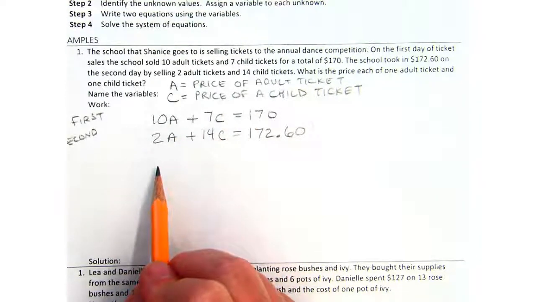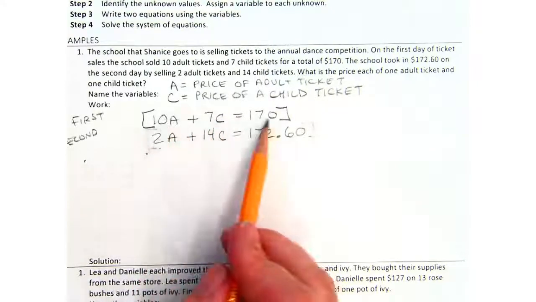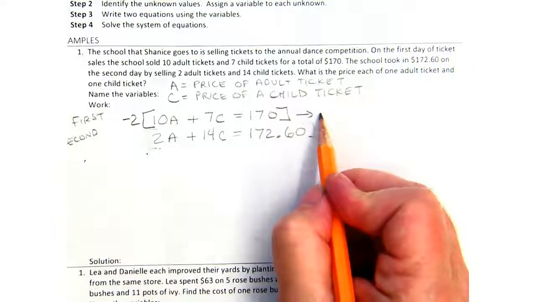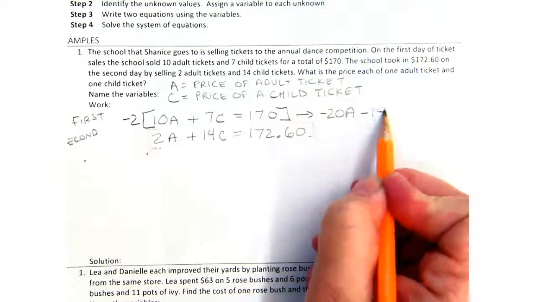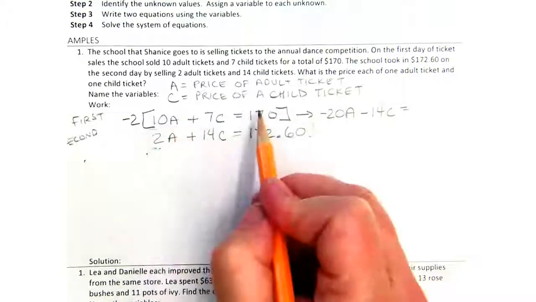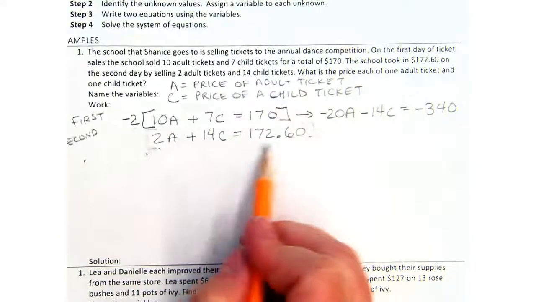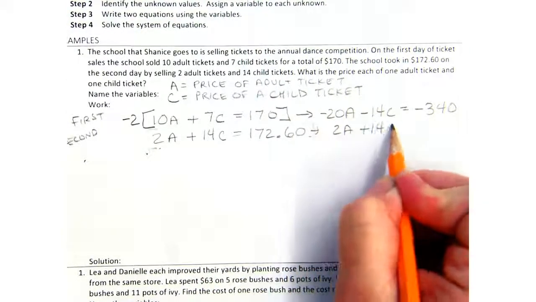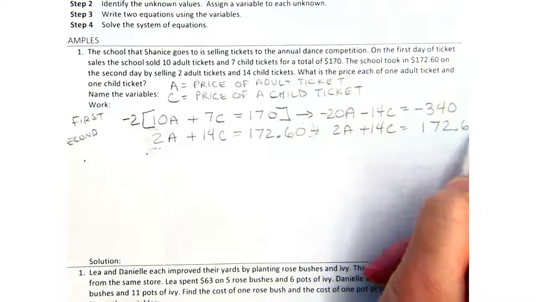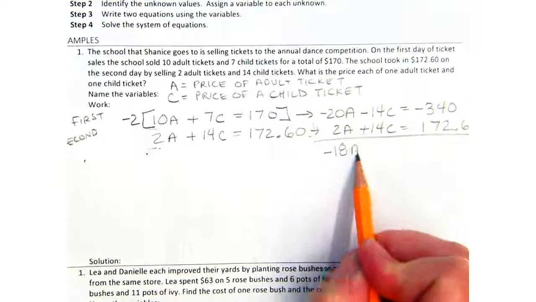I can use any method to solve these two equations, but I notice that they're lined up, so I want to use elimination. I decide to multiply the top equation by -2. I multiply every term in the top equation by -2. I leave the second equation alone. Now add and solve the system.